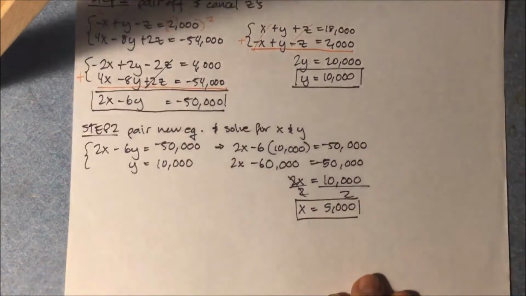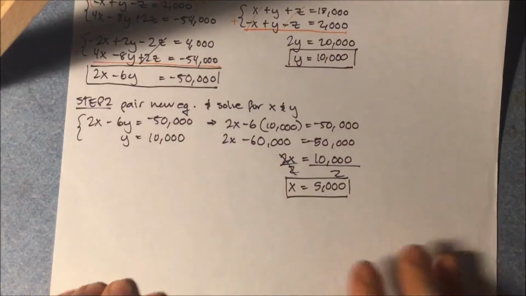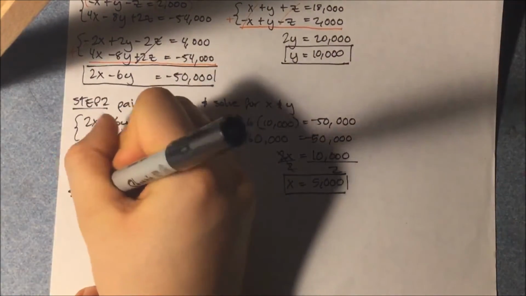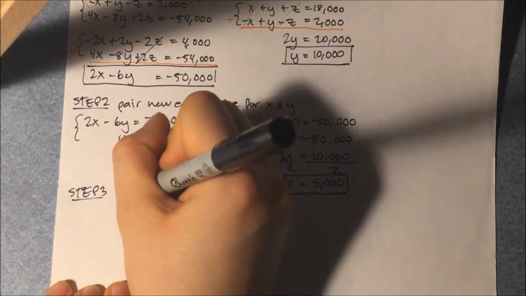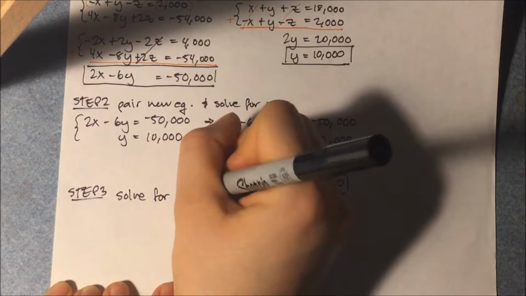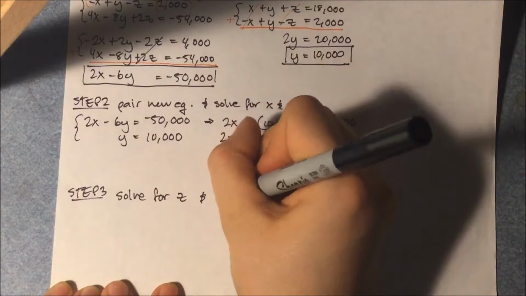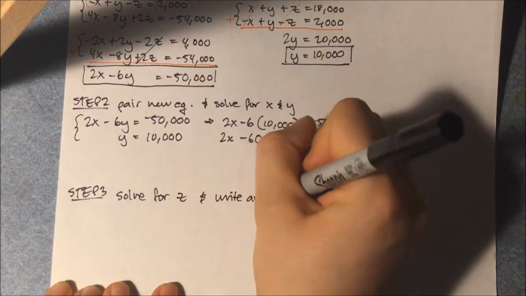My last and final step is step 3: solve for z and write answer.